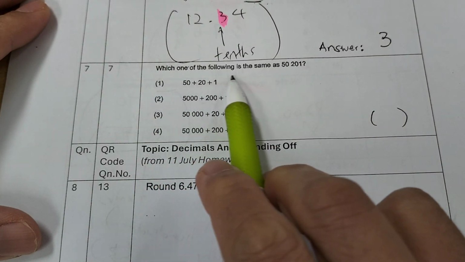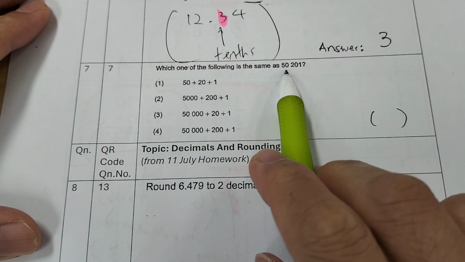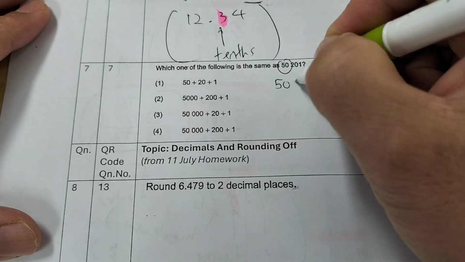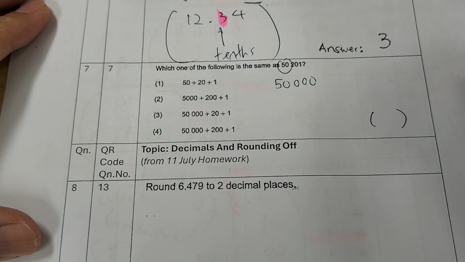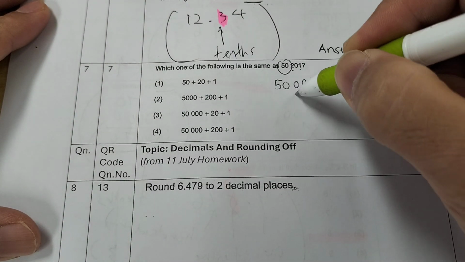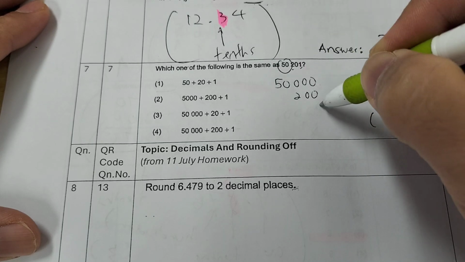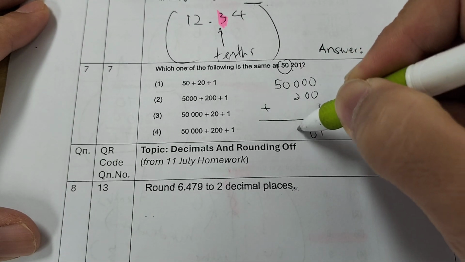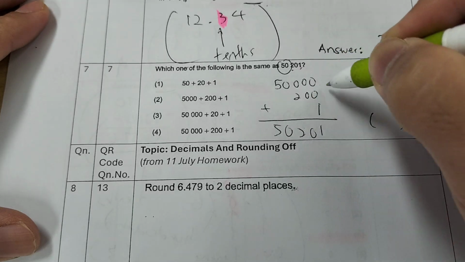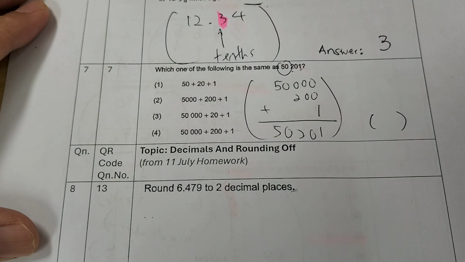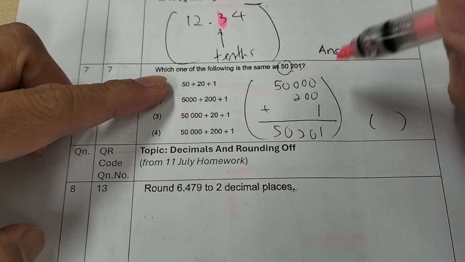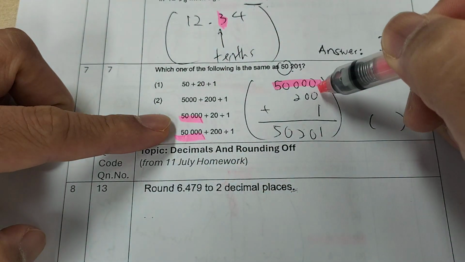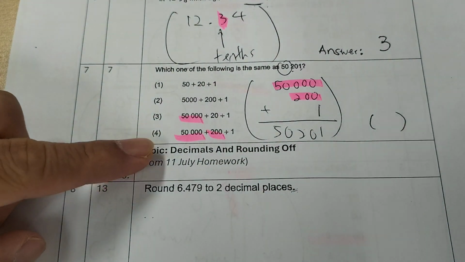Next, which of the following is the same as 50,201? This stands for 50,000. This stands for 200 and this stands for 1. So your correction should show me this in your correction. And therefore the only option here that matches this with 50,200 is option number 4.